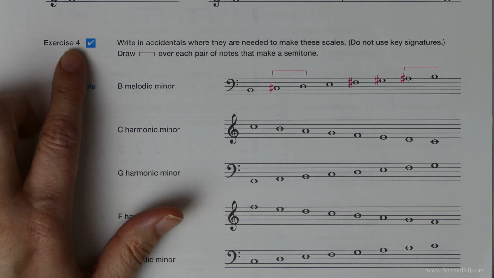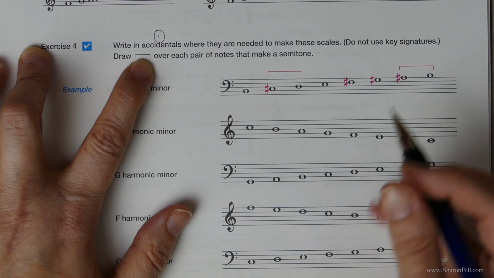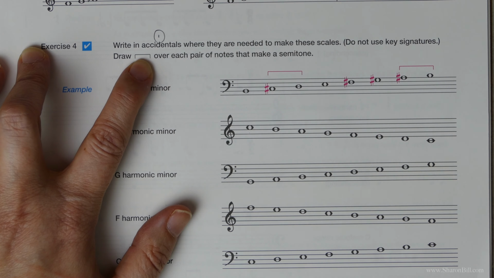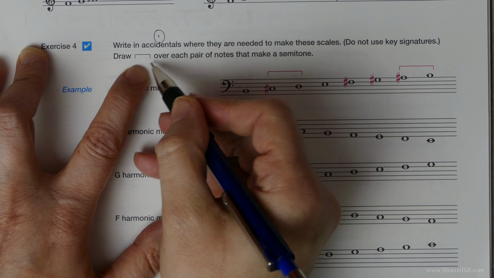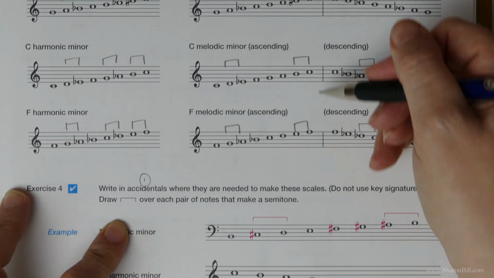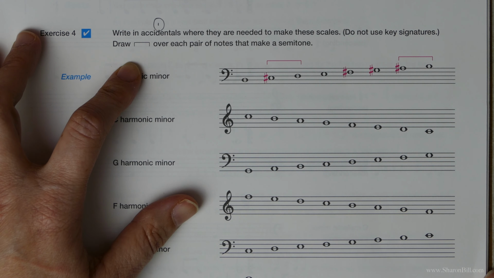So exercise 4 asks us to use accidentals, not key signatures. So we don't want the key signatures, we'll have to add those in as we go along. And now it's asking us for the semitones to be shown as well. But we've done plenty of that in this previous little exercise, so we're all prepared for that.